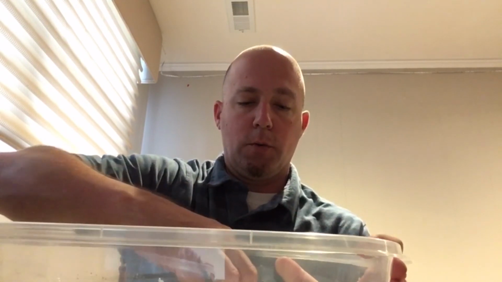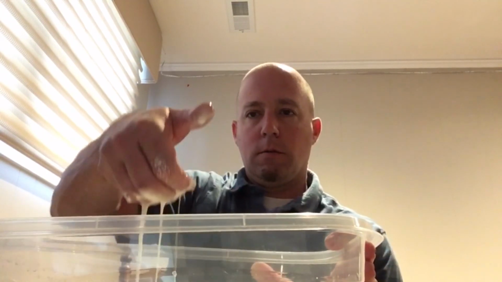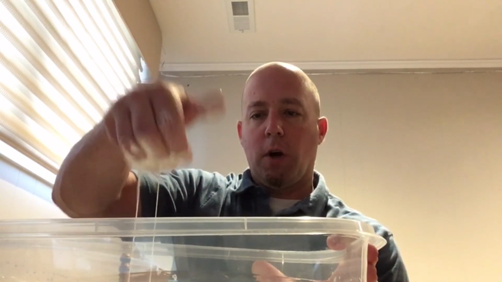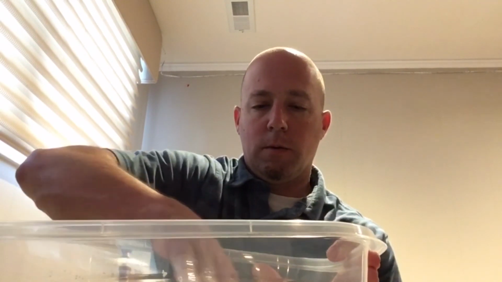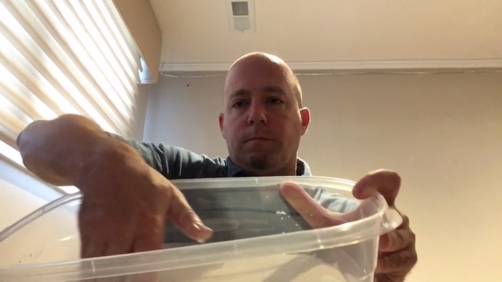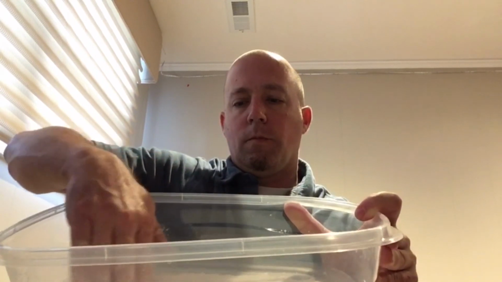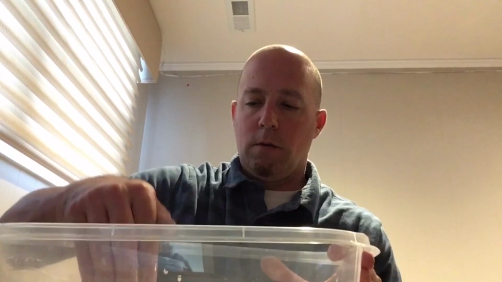Okay, the next one says, what happens when you roll the oobleck? So I'm going to try to get a piece of this in my hands. See, it runs like a liquid. It's hard to grab onto. But if I roll it like Play-Doh, back and forth, it's still sticking together and acting like a solid. Okay, if I hit the oobleck, it gets really hard. It's a little sticky.